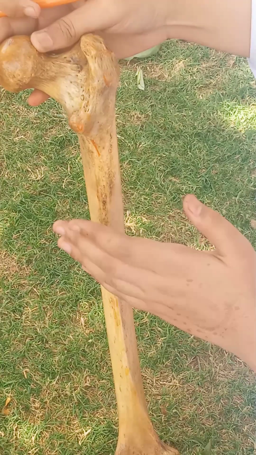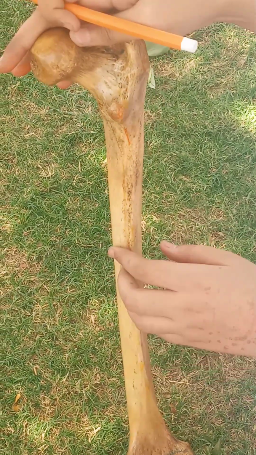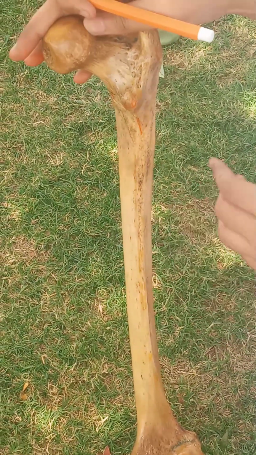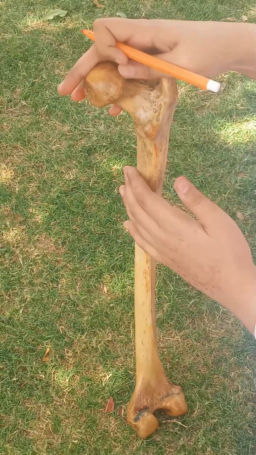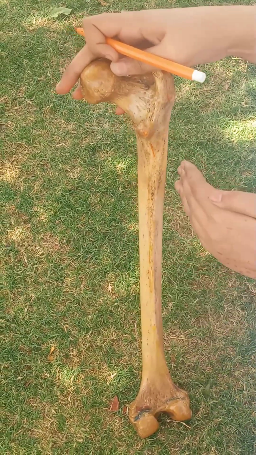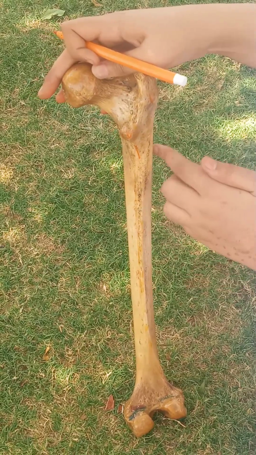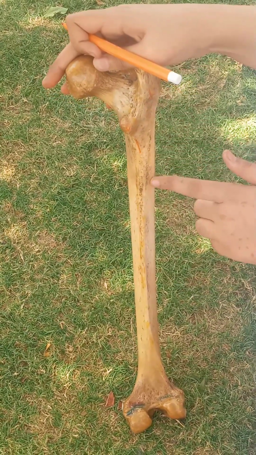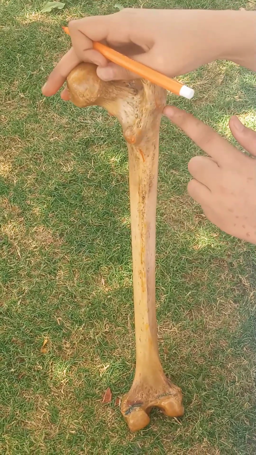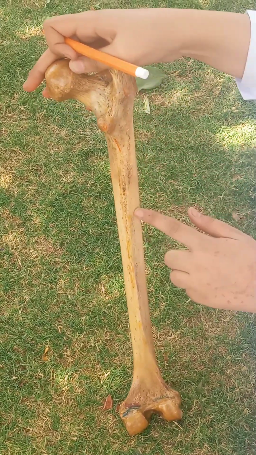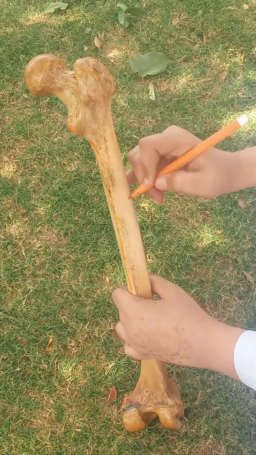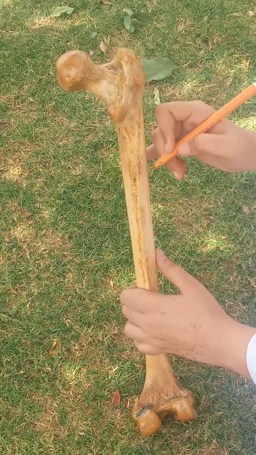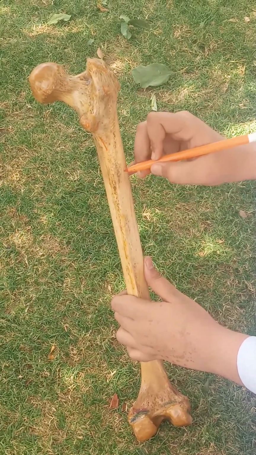Lateral to medial. We already learned there is vastus lateralis on the lateral side and vastus medialis on the medial side. So starting from the lateral surface, there is vastus lateralis muscle, and then comes gluteus maximus, on the gluteal tuberosity is its insertion. Vastus lateralis, gluteus maximus.